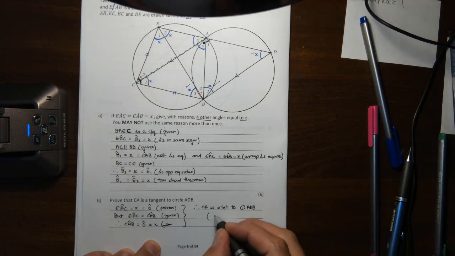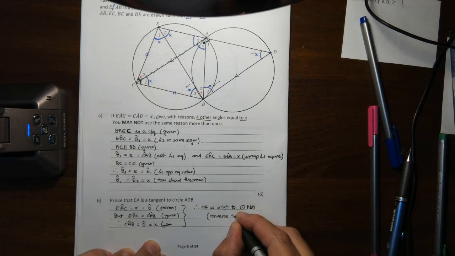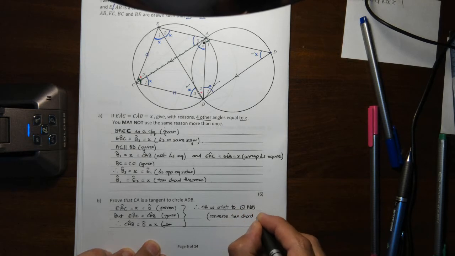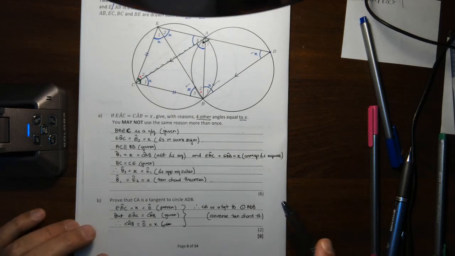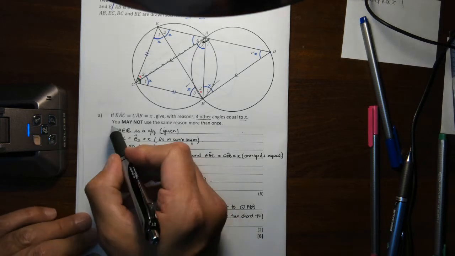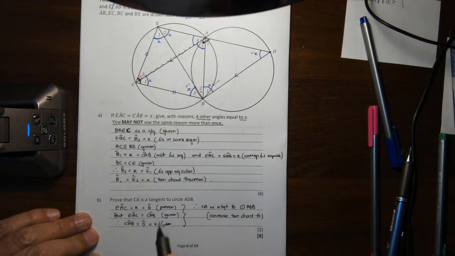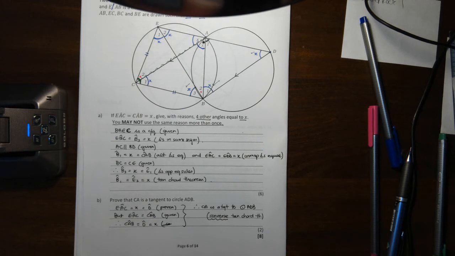And our reason would be not the tan chord theorem. This is the converse tan chord theorem. Okay? It's not the tan chord theorem, it's the converse tan chord. And without the word converse there, you're not going to get the marks. So this is 8 marks. The key thing here was you may not use the same reason more than once, and the key thing here is your converse tan chord.